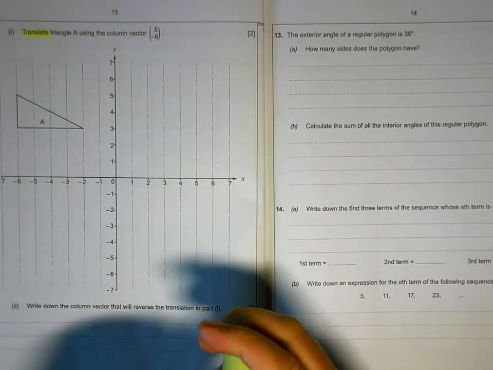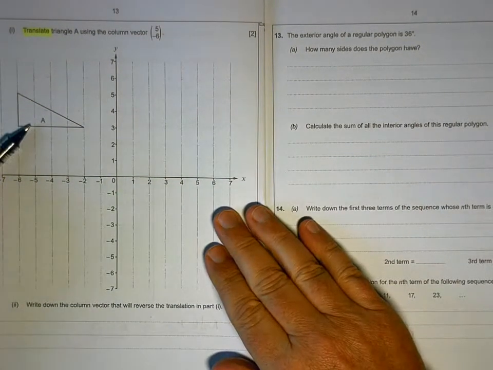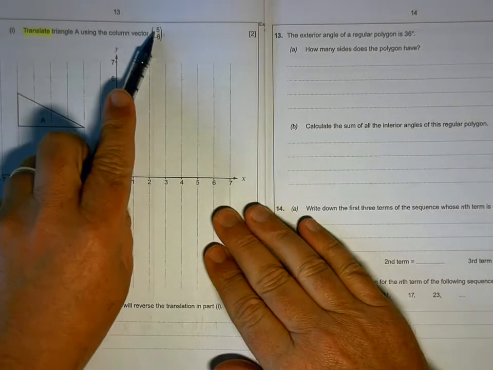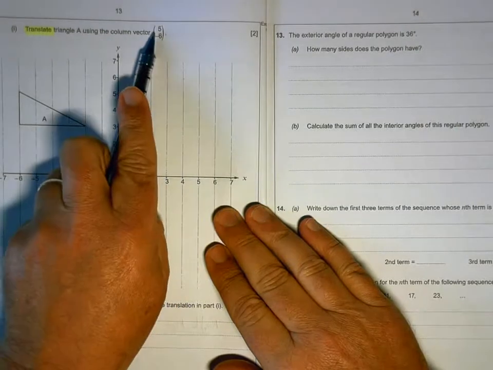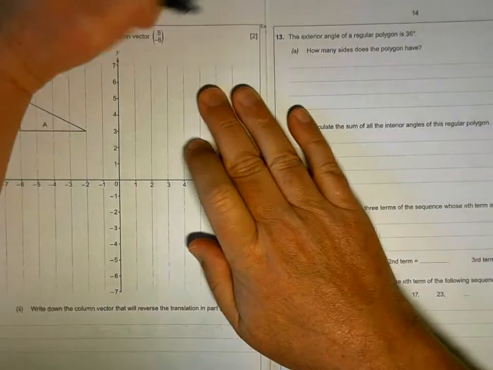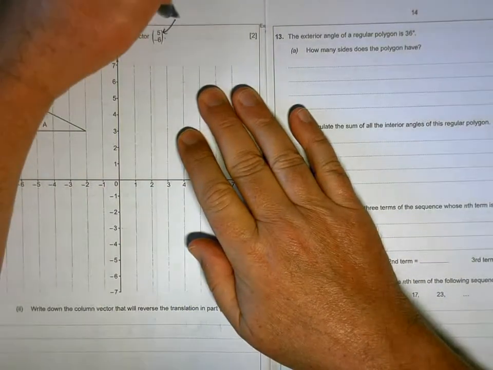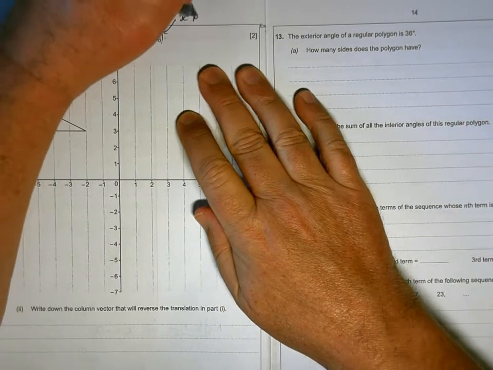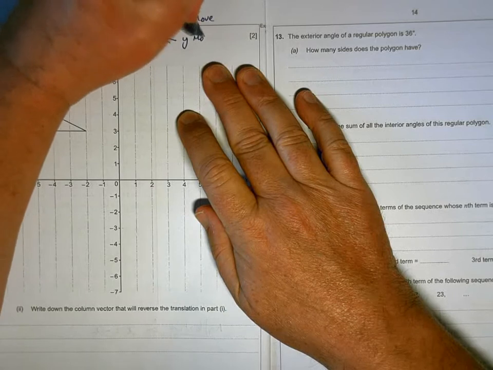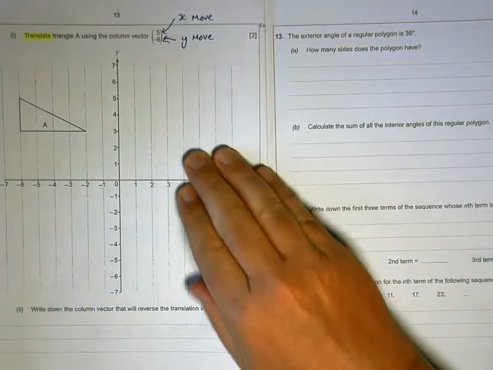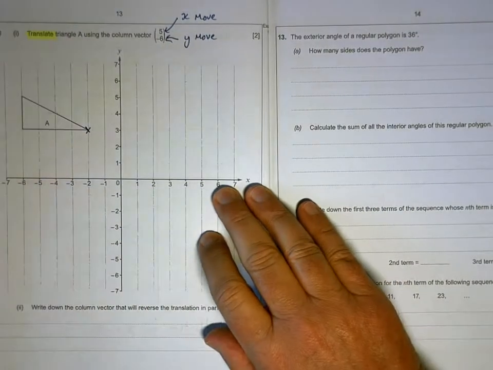Translate means we're going to move that shape 5 spaces in the x direction in a plus x, so the first number in that vector is your x direction, and the second number is the y move.